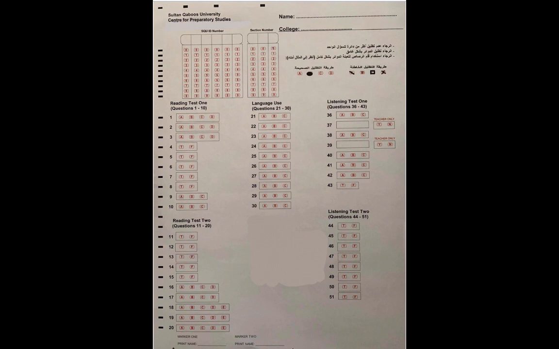You'll also find the reading text and the reading questions and the language use text and questions. That's for the questions. This page is for your answers. The computer will read your answer sheet, so you need to make sure it's very clear so the computer can read it. At the top, you need to put your name.